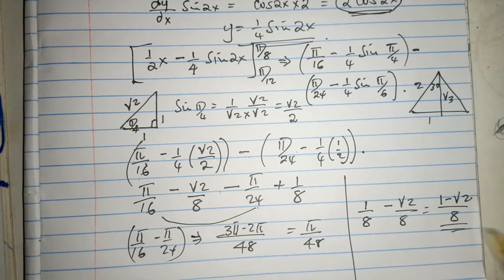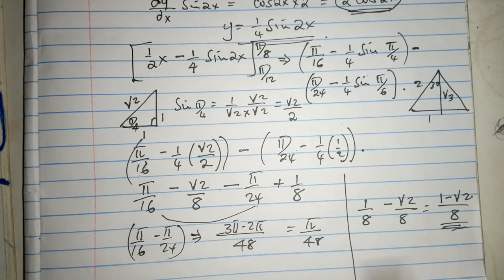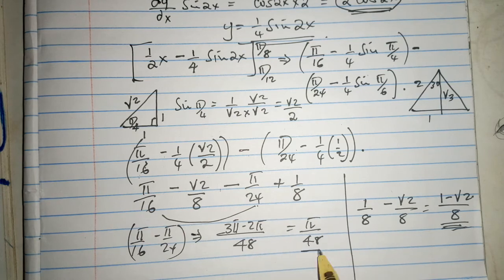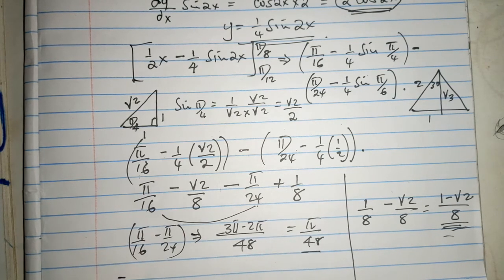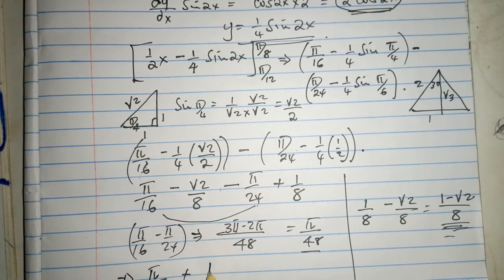That is now the other part when you collect the like terms. So if you combine the two, bringing them together, then we are having pi over 48, of course, plus 1 minus root 2 over 8.